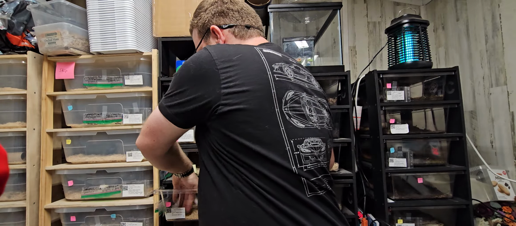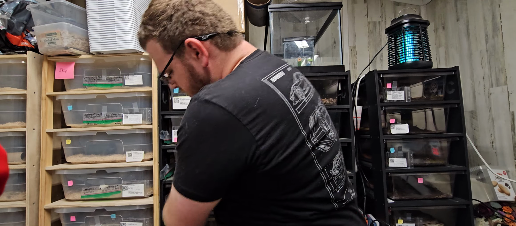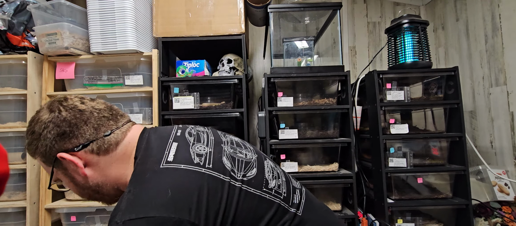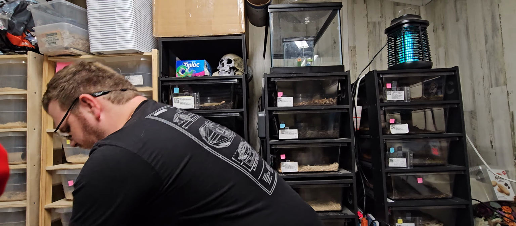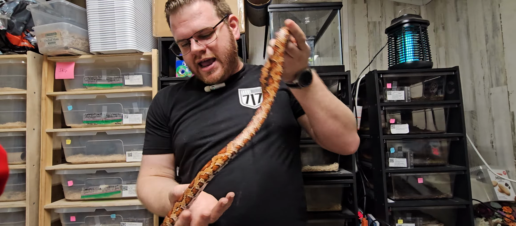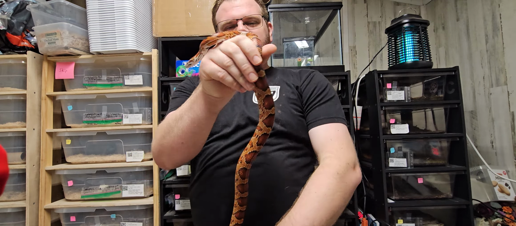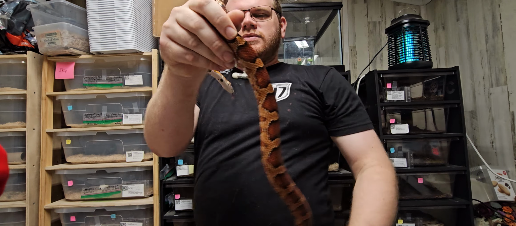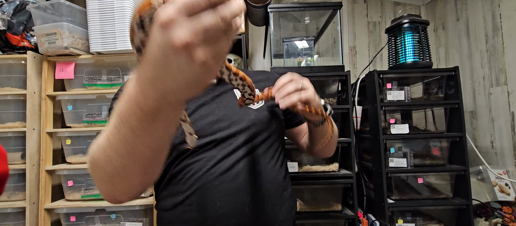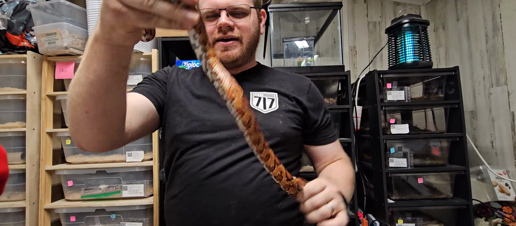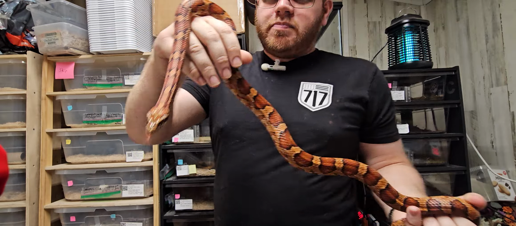Now we're short on time, so I'm going to try to move quickly here. We have Heartbreaker here, who is a normal, so he does not carry any copies of the palmetto gene. So you see he has nice thick black borders. His belly checkers are nice and black. He's got normal bright colors.